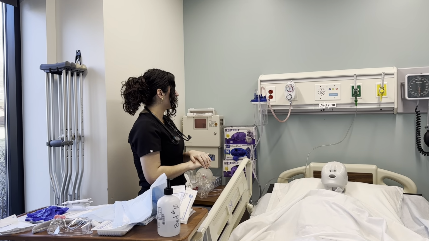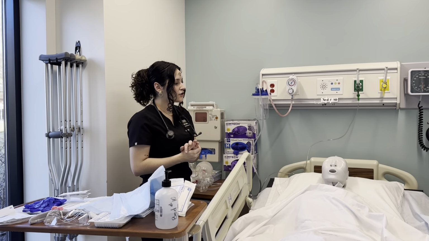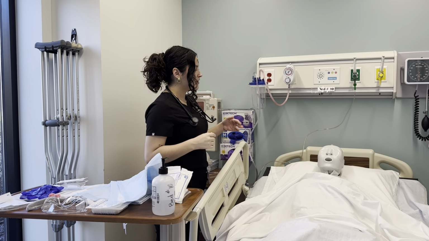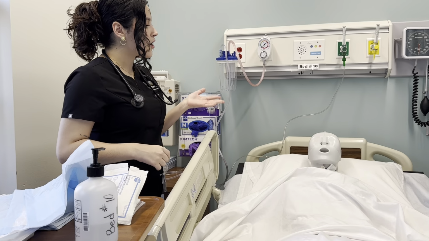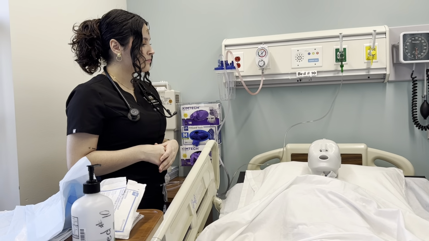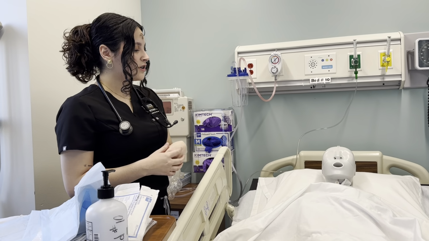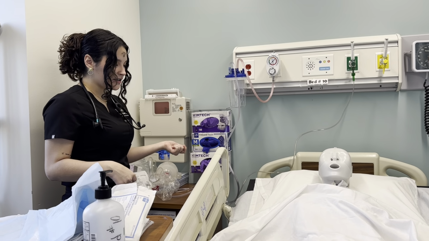Wonderful. So I see in your chart that you are due for trach suctioning and trach care. The reasoning for this is so that I can take out all the mucus and you are able to breathe properly. Are you currently experiencing any pain? No. Okay, if my patient were, I would administer pain meds as needed.